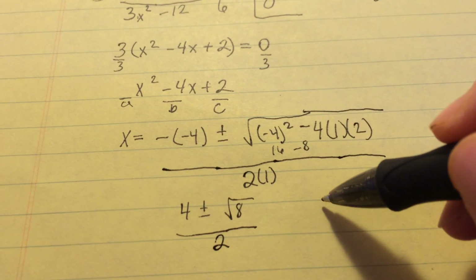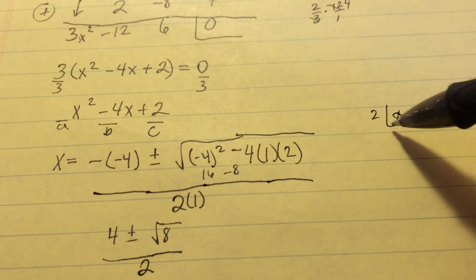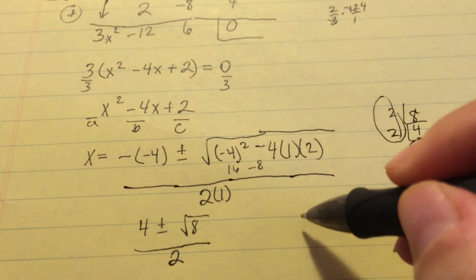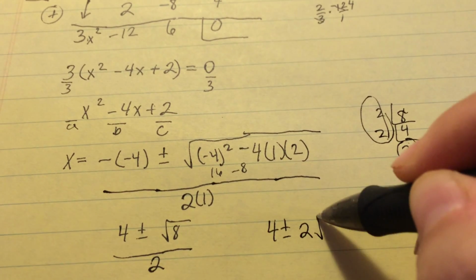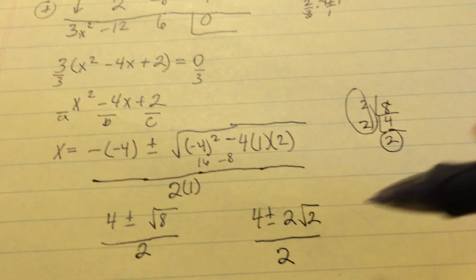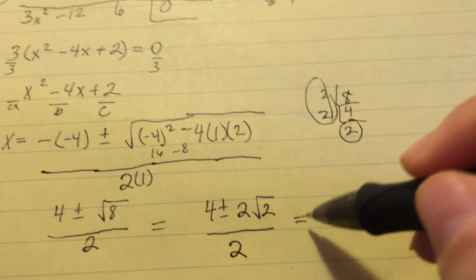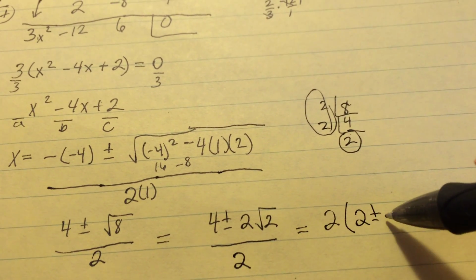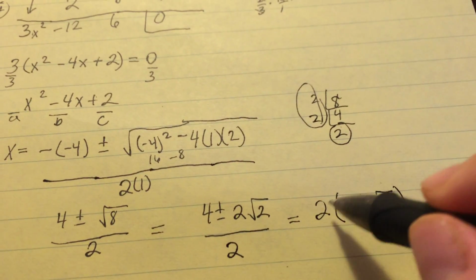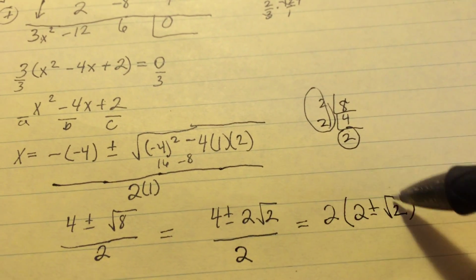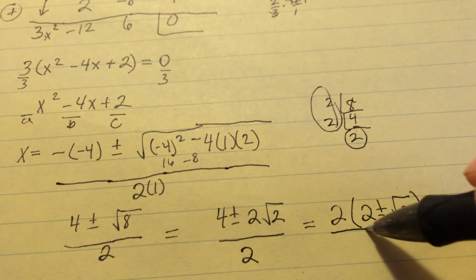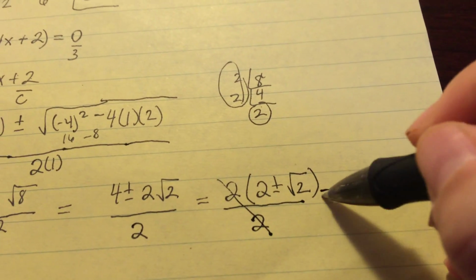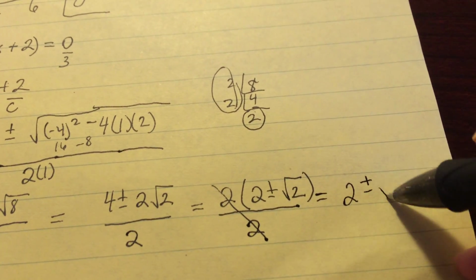And 8 can be factored, right? Because that's your little factor tree. 8 is 4 times 2, and the square root of 4 is 2, so that comes out, and this stays in. So it becomes 4 plus or minus 2 square root of 2, all over 2. Now, to factor this out, you have to do it legally, so don't just go cancel stuff. So factor out a 2 on the top. This becomes 2 times 2 plus or minus the square root of 2, because this goes in and becomes a 4, and this goes in and becomes a 2 square root of 2, and then all over 2. So this can cancel out right there. So your final answer for this is 2 plus or minus the square root of 2.